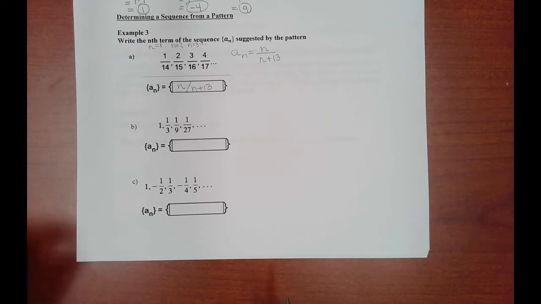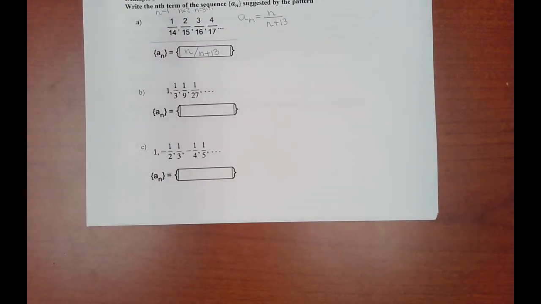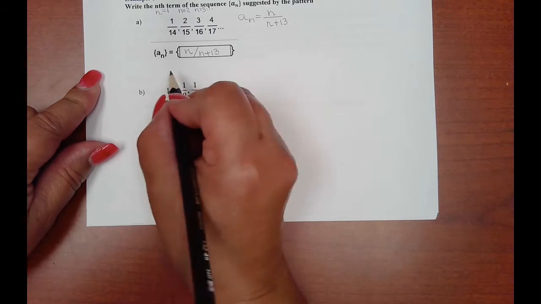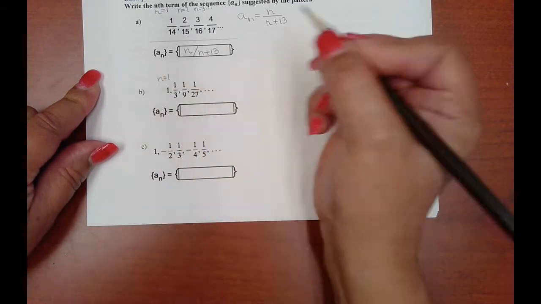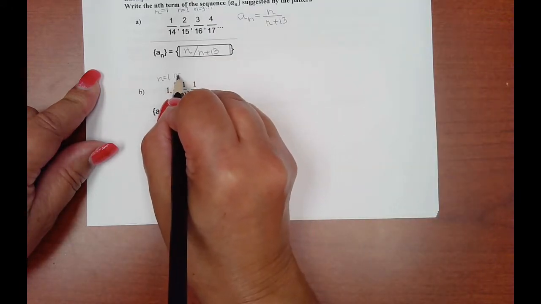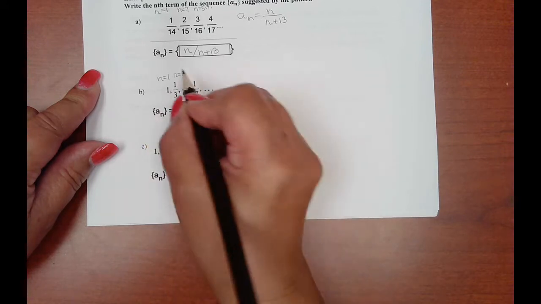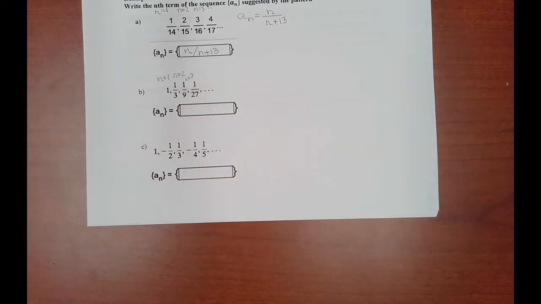Okay, this next one, we have, let's see, we have a 1. And remember, you have to be able to plug in a 1 into some formula to get that. You'd have to be able to plug in a 2 to get this. You'd have to be able to plug in a 3 to get that.